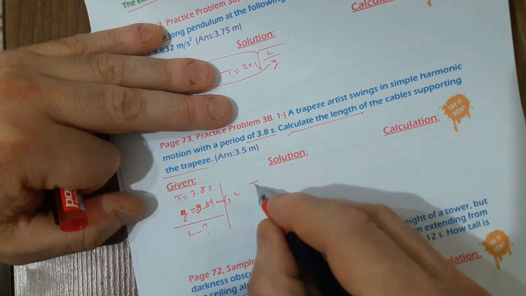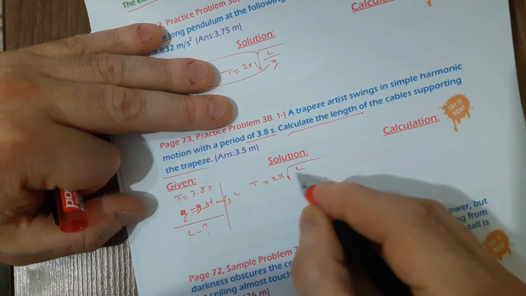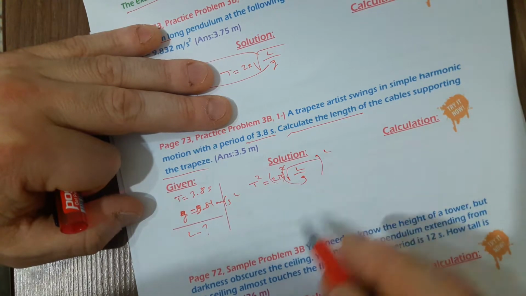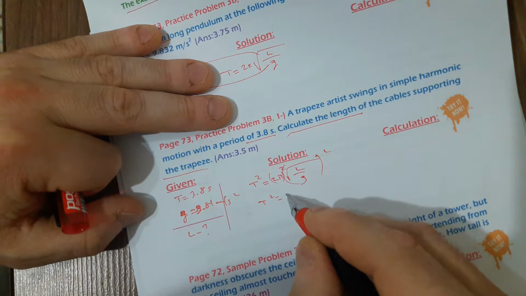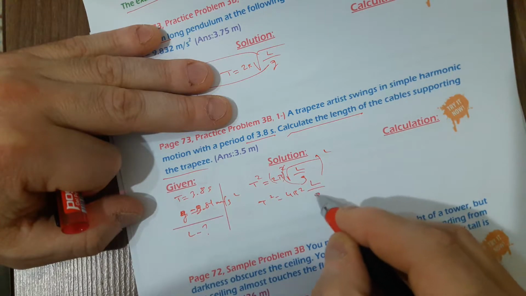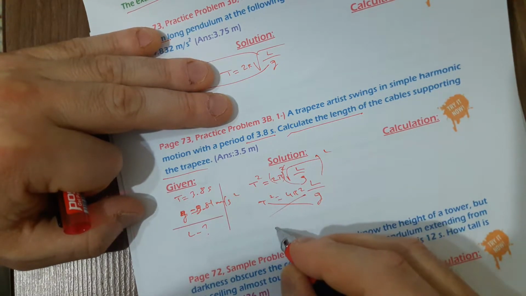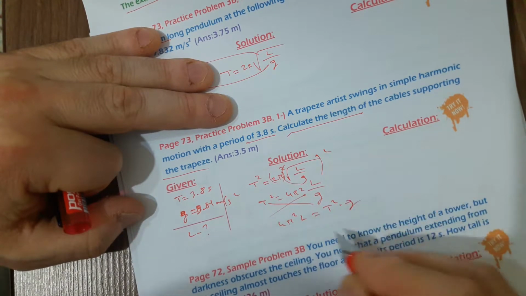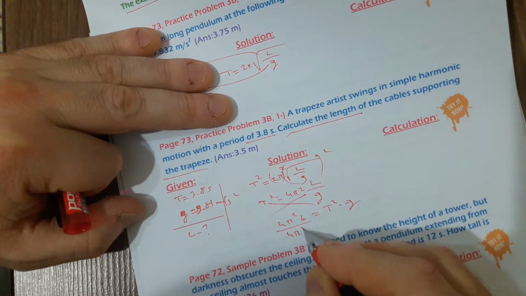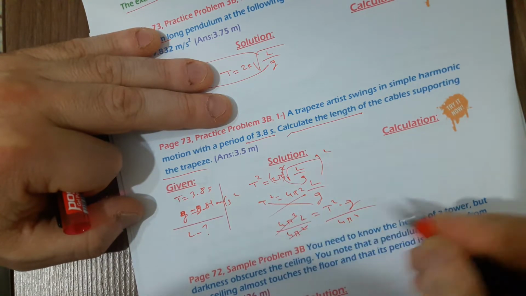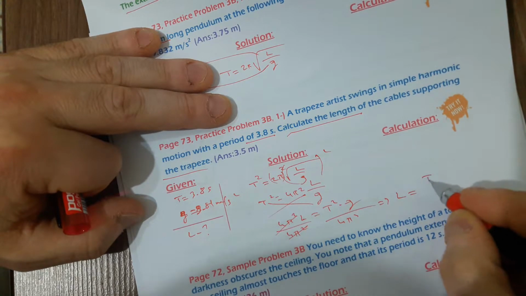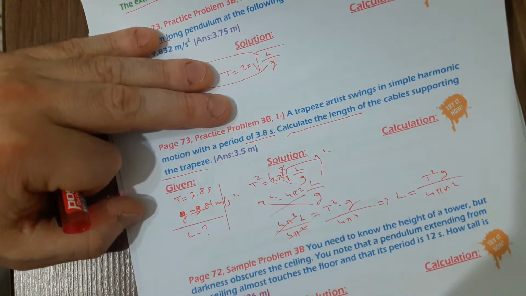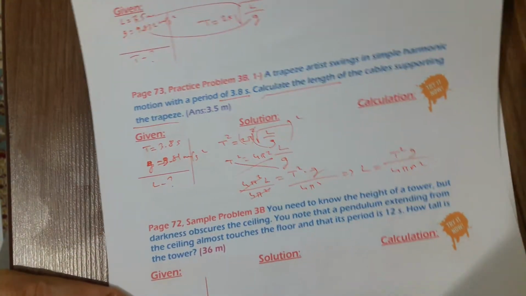So this time T is equal to 2 pi root of L over g. To calculate L, you should first square both sides of the equation. So T squared becomes 4 pi squared times L over g. Cross multiply: 4 pi squared L is equal to T squared times g. To calculate L, divide by 4 pi squared on both sides, so they will cancel. So L will be equal to T squared g divided by 4 pi squared. Then you write the numbers and you can calculate the length of the pendulum.